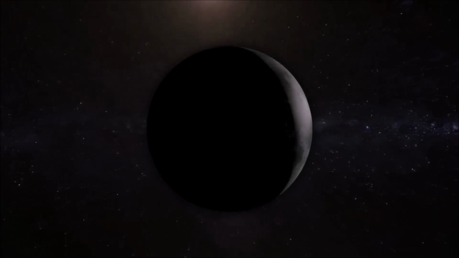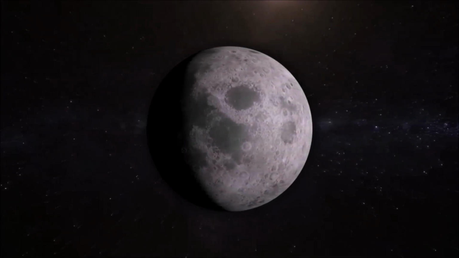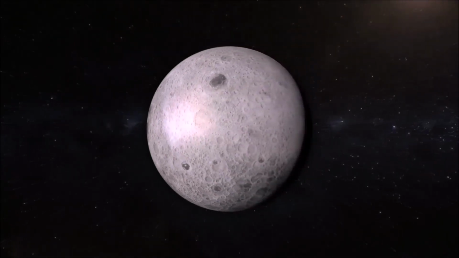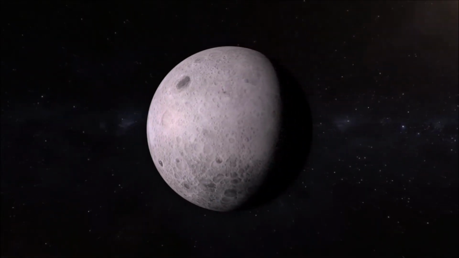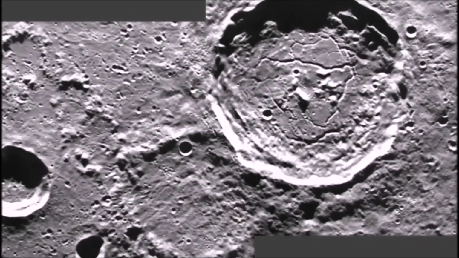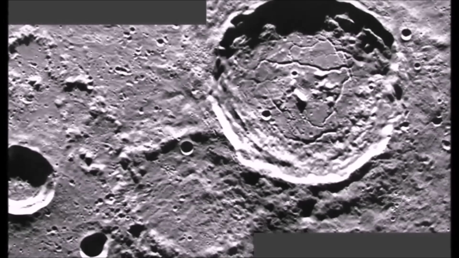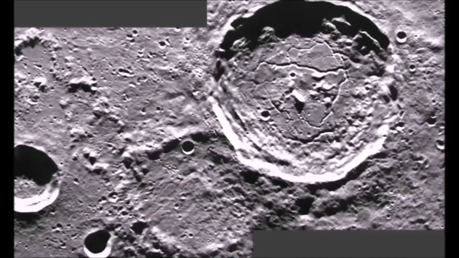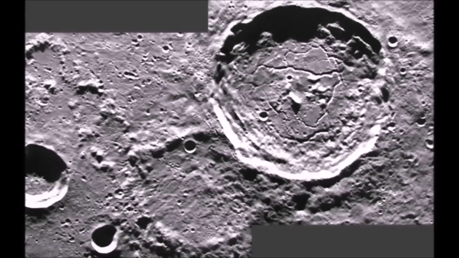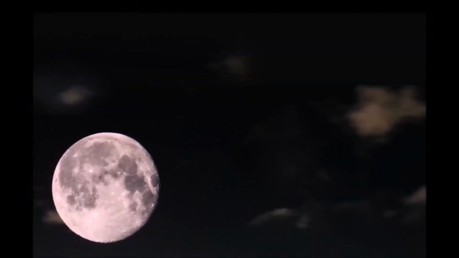Montes Alps is a mountain range located in the northwestern region of the Moon. It takes its name from the Alps mountains on Earth. Montes Alps attracts attention with its steep slopes and peaks. Montes Caucasus is a long, winding mountain range on the eastern side of the Moon. It is named after the Caucasus Mountains in the world. Montes Caucasus is often found around large diameter craters.